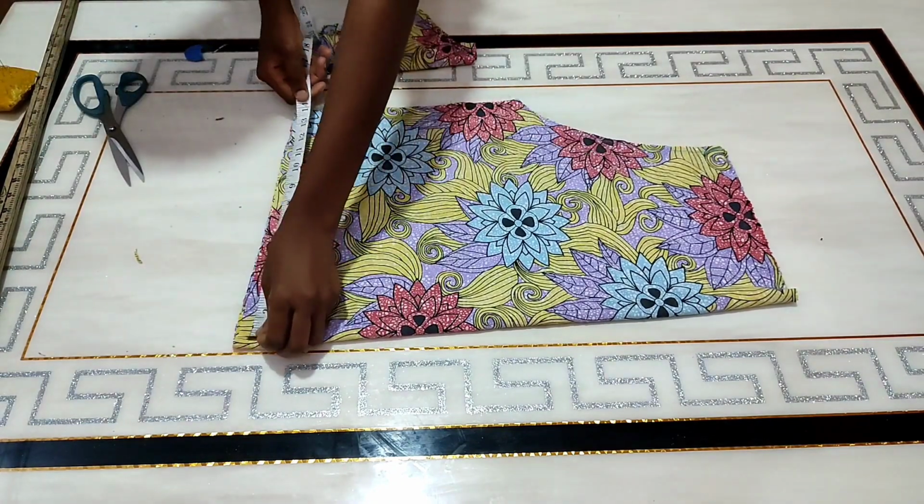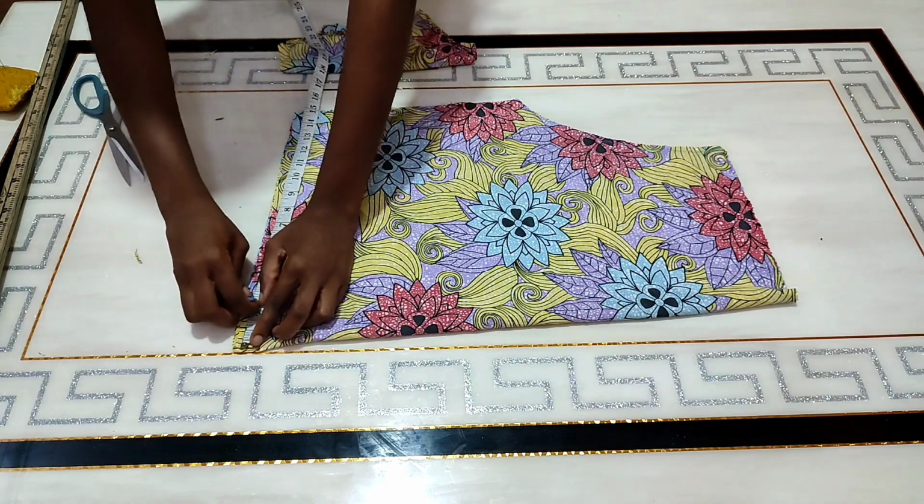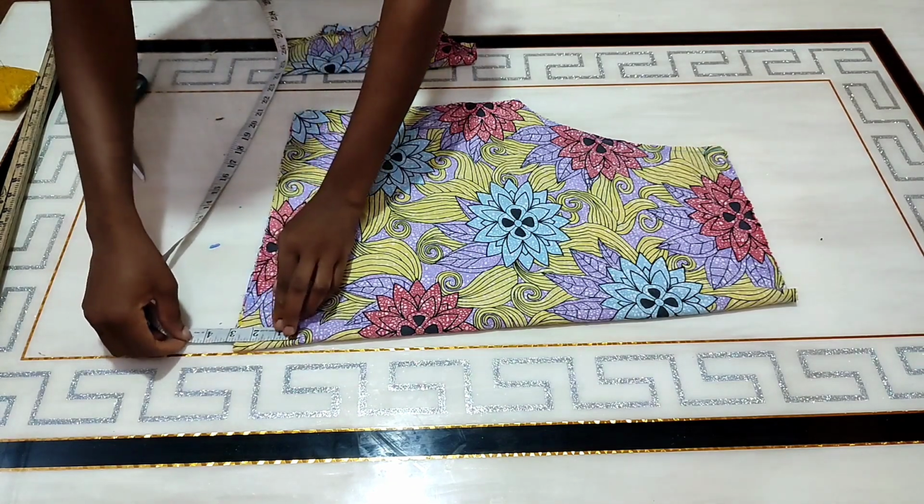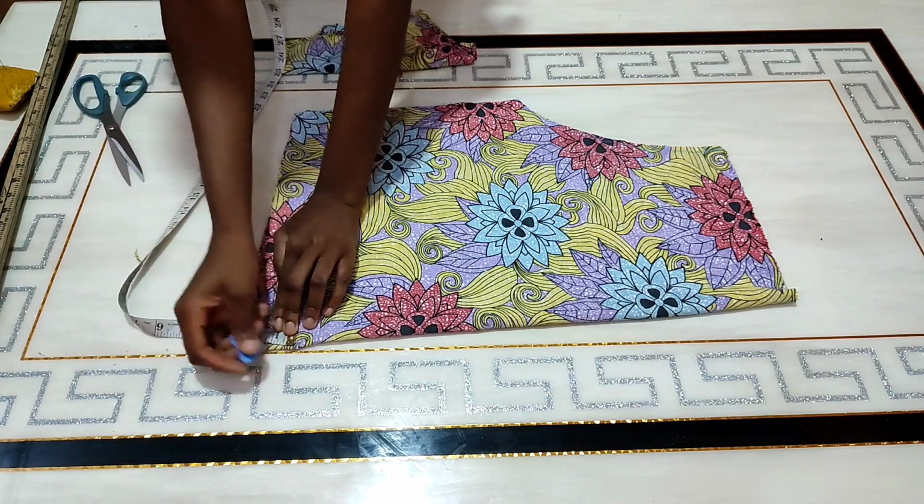So after that, I'm going to take the neck width. I'm using 3 inches for the neck width, and then for the neck depth I'm also using 3 inches.